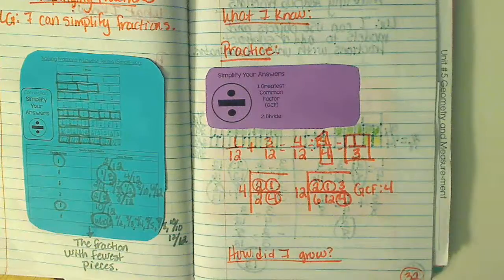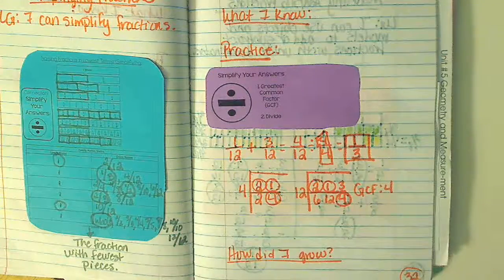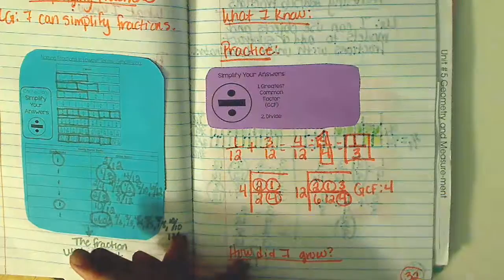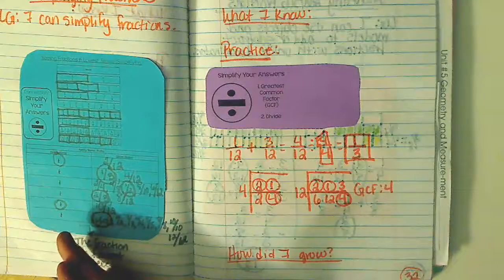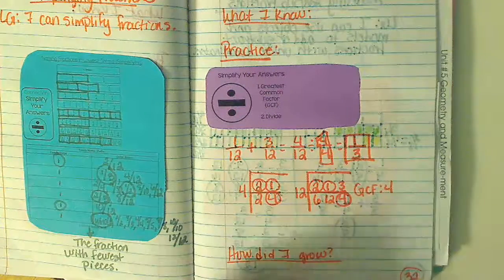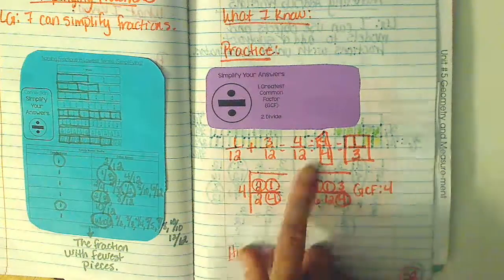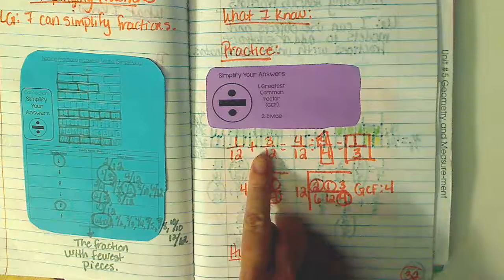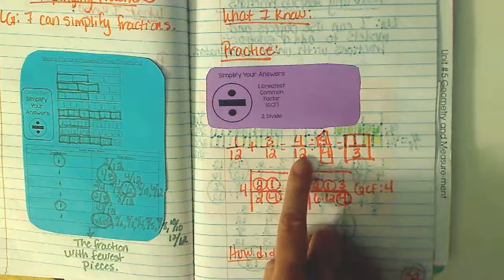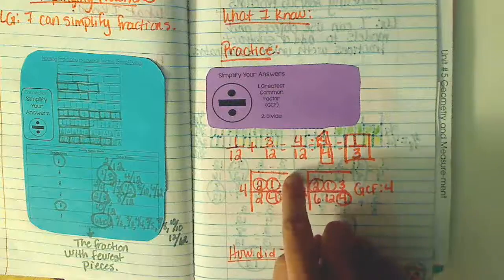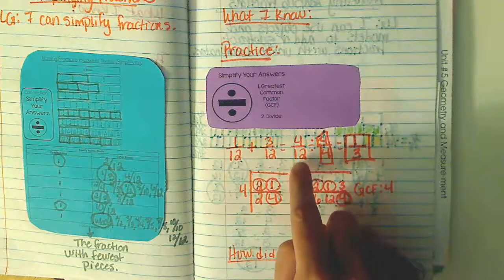Another way to simplify your fractions quickly, I kind of call it a shortcut, is we now bring in the greatest common factor, which we talked about last week. For example, if I did 1/12 and I were to add 3/12, I would get 4/12. But 4/12 is not in its simplest form.